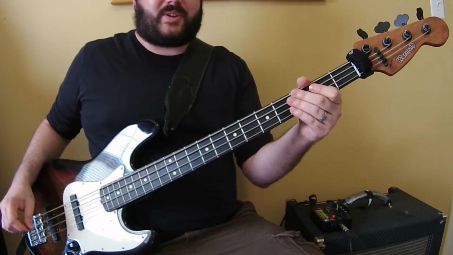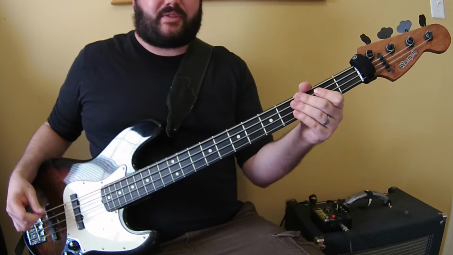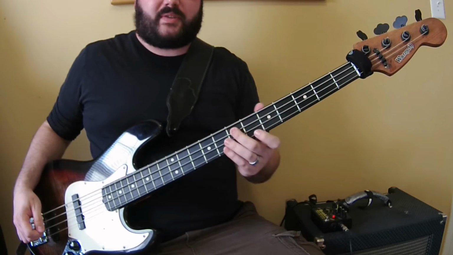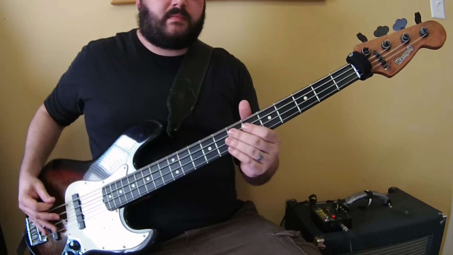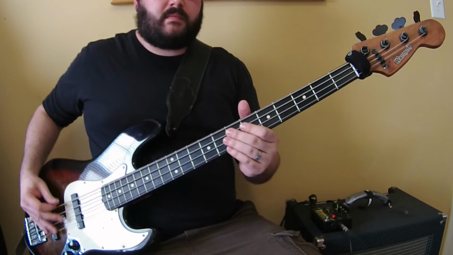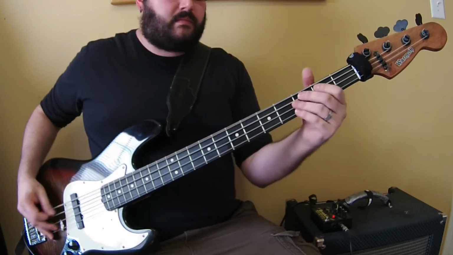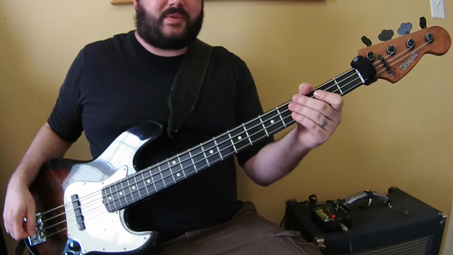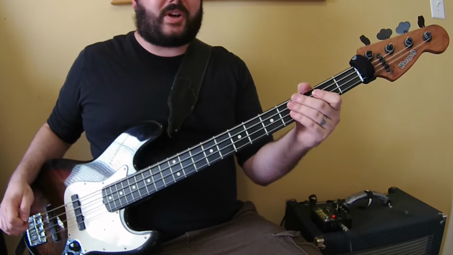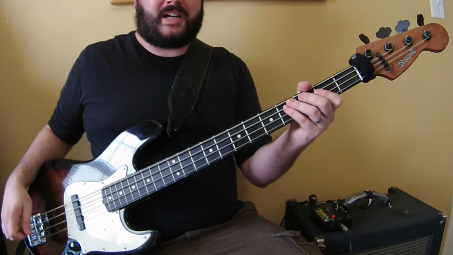From there, we go into the first solo. You're going to go back to that third intro riff, the one with the big octave. Go back to that guy. After that, we go into a second verse. This one starts the same way, but then it's got a little modulation in it.